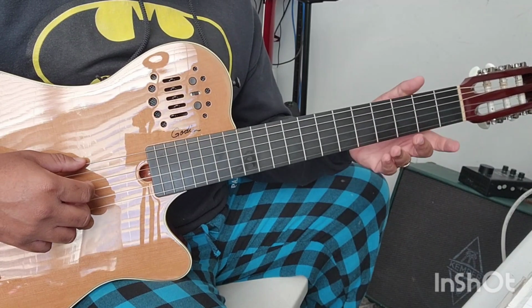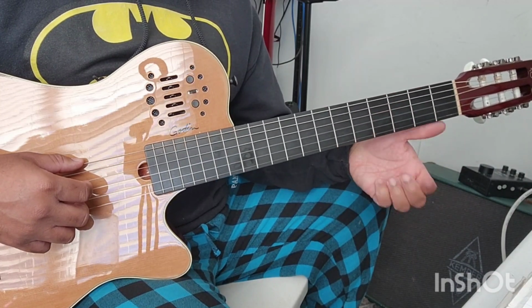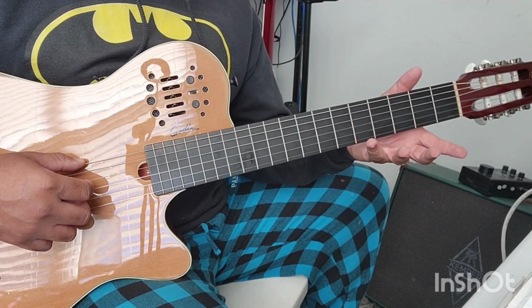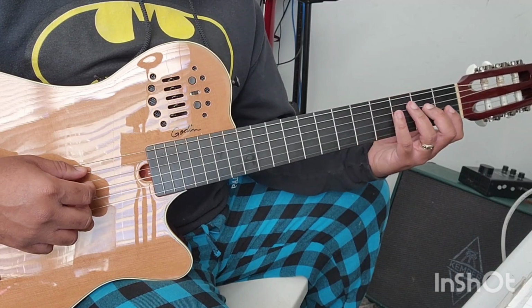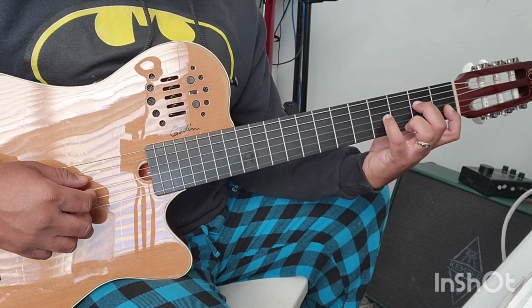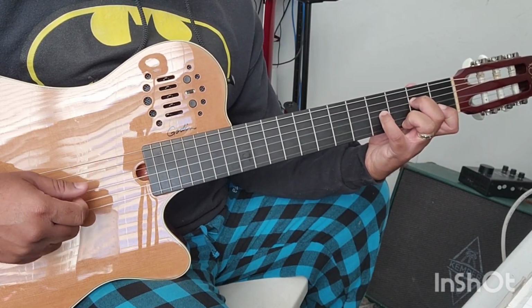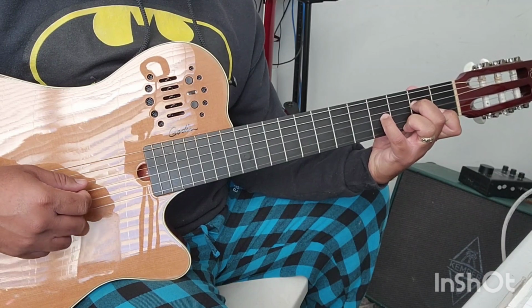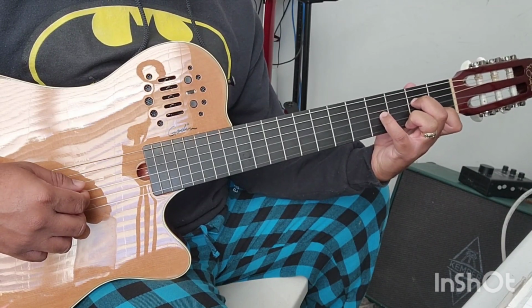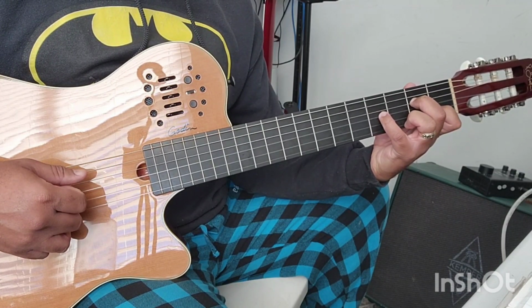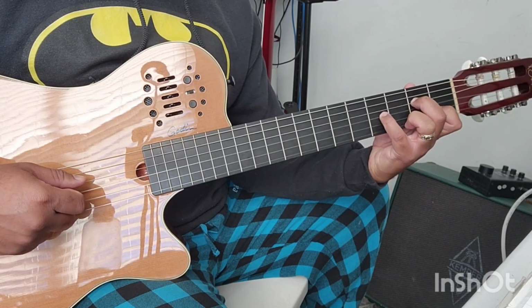All right, and then now the top 4 strings, drop 2s out of our caged maps. We're going to start off in the C map, which you're going to have 3rd, 7, root, 5th.